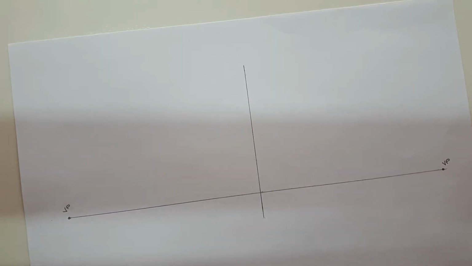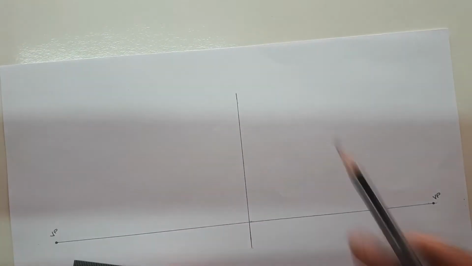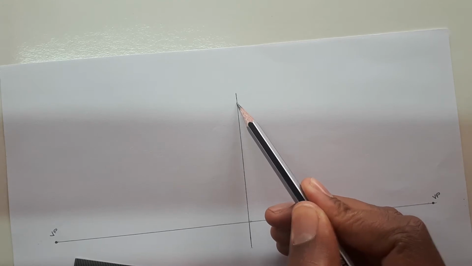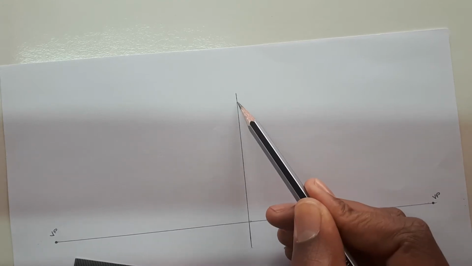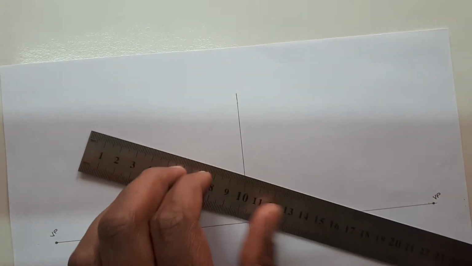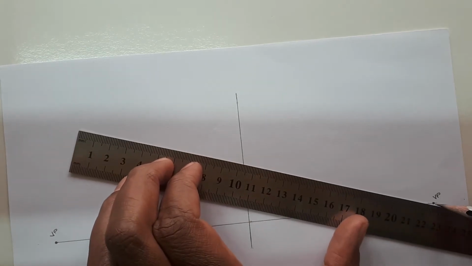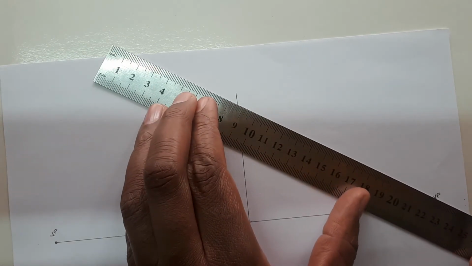So let's begin. We've decided, so my height will be somewhere there. I want my building to be that high. So what I'll do, I'll draw a line from this vanishing point to that point there.